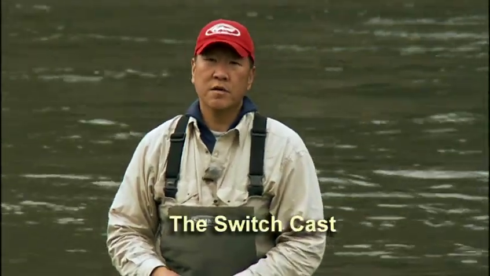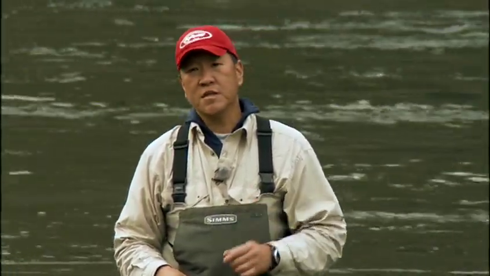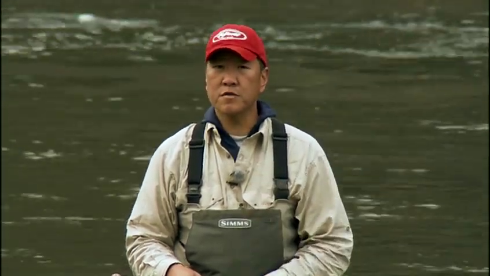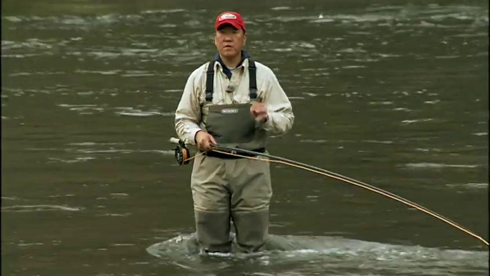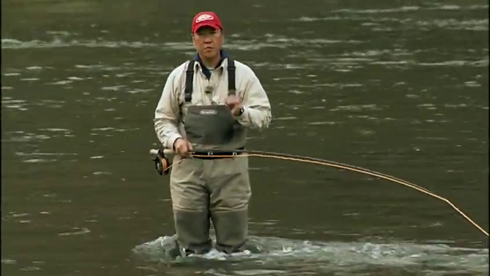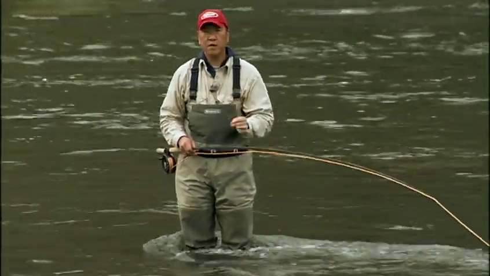The switch cast, which is the equivalent of the overhead casting pickup and laydown, is at the same time the simplest conceptual spey cast, but it also turns out to be the most difficult to master. It's very, very important to get good at switch casting because switch casting has all the fundamental components that will be found in every other spey cast.